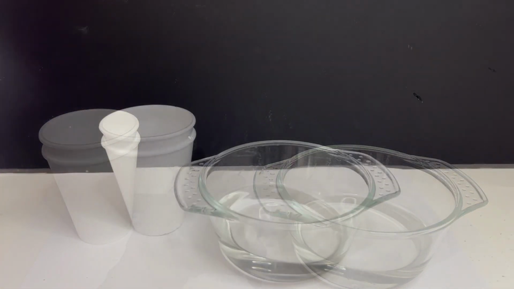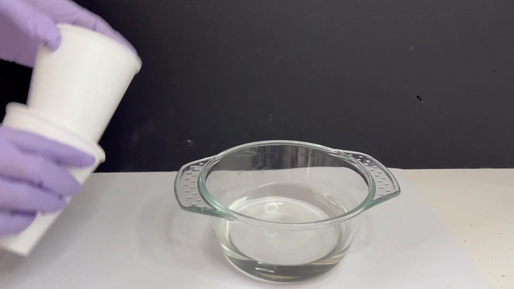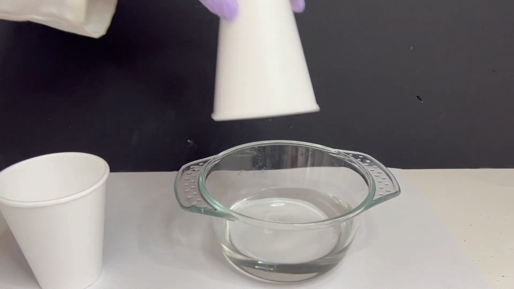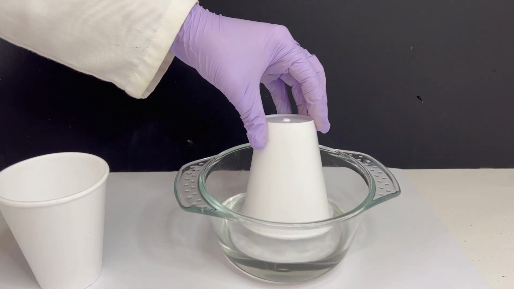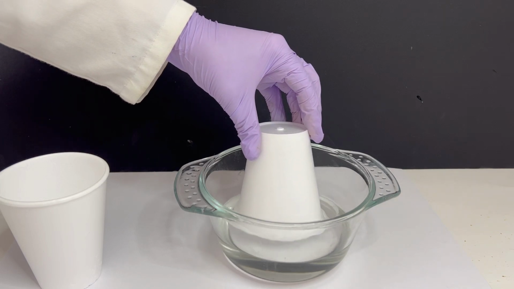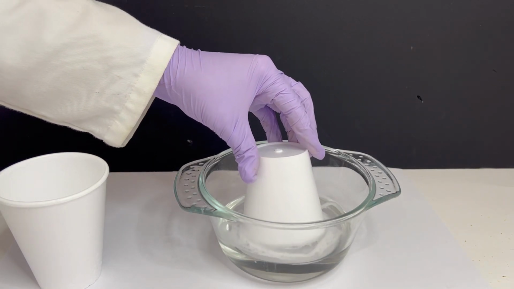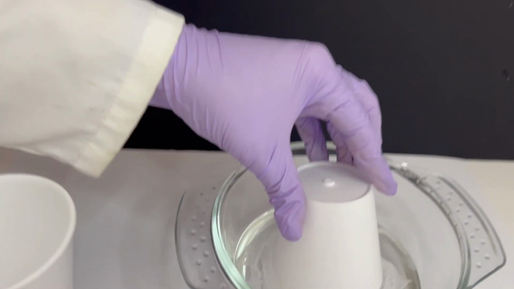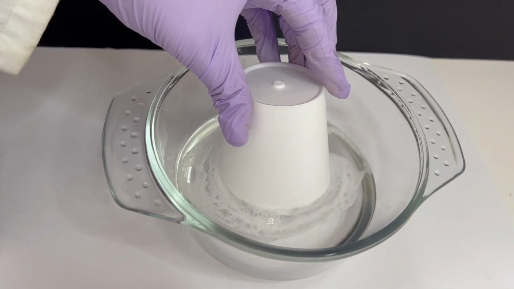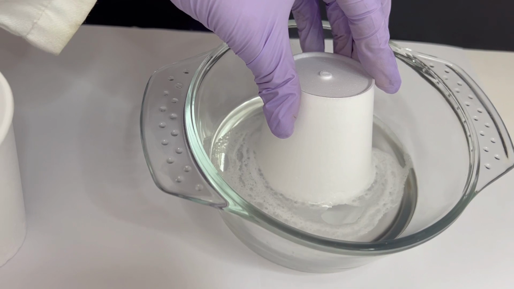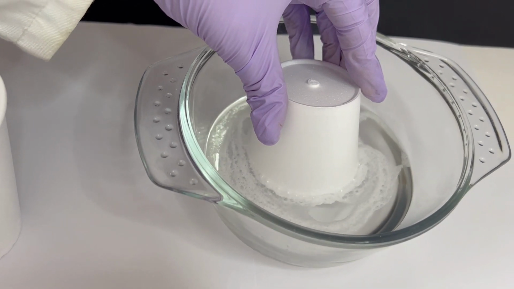I have 2 polystyrene cups. Let's begin with the first one. I'm placing this entire cup into the acetone. Watch closely. Look at how quickly the cup begins to shrink and dissolve. You can see bubbles forming. Those bubbles are the air escaping from the foam structure.